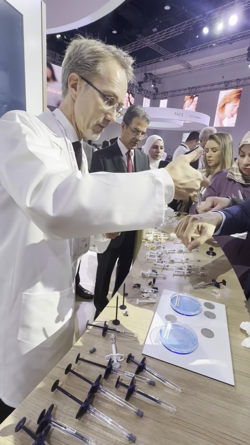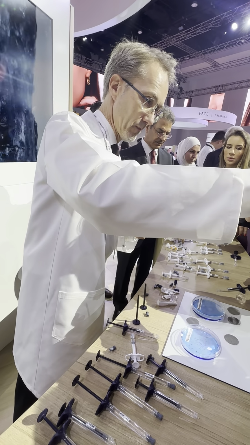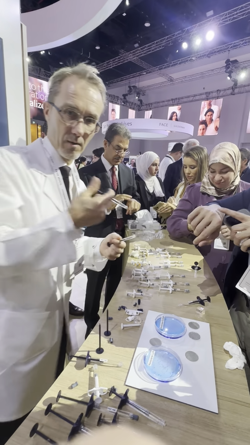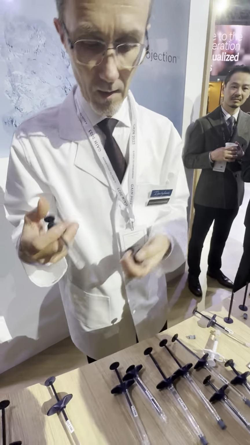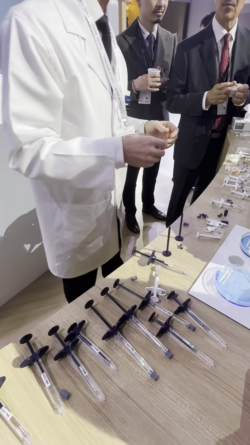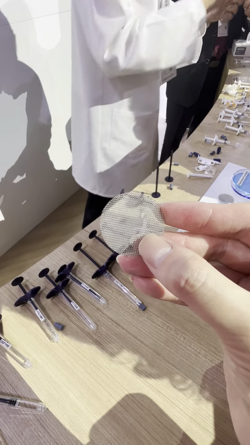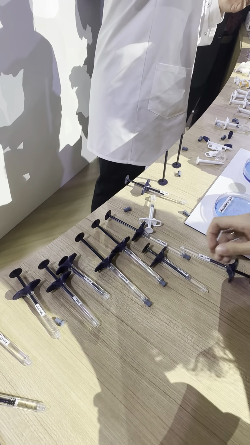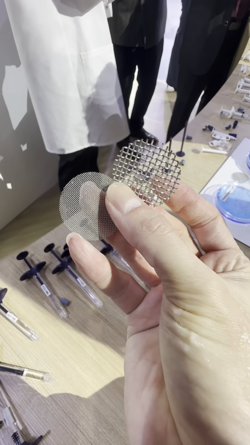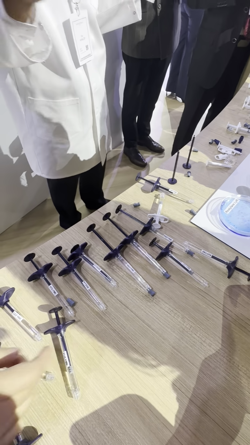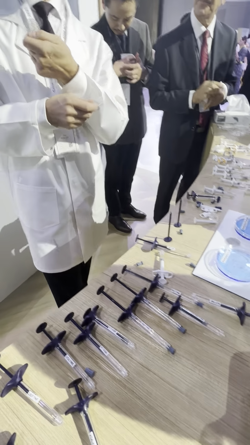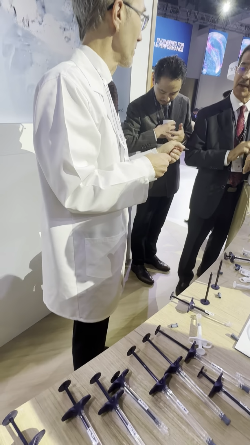Restylane Volume. Any volume? Okay. Yes. Kiss. Kiss is a very special product because, as you can imagine, this is huge. This is almost like a barbecue.